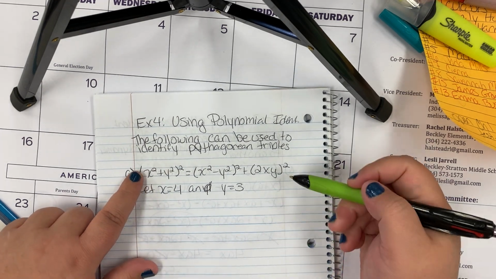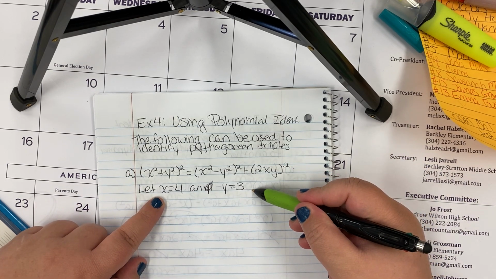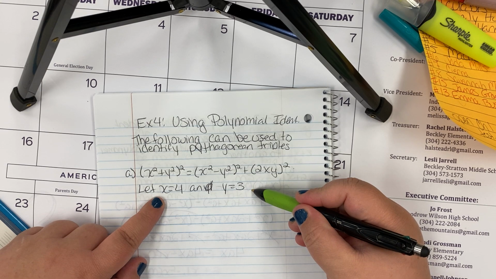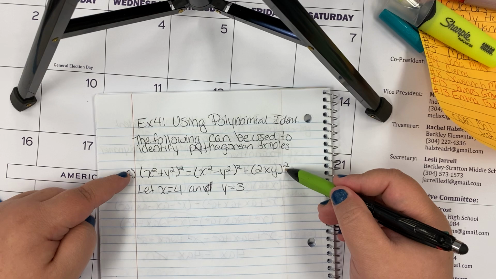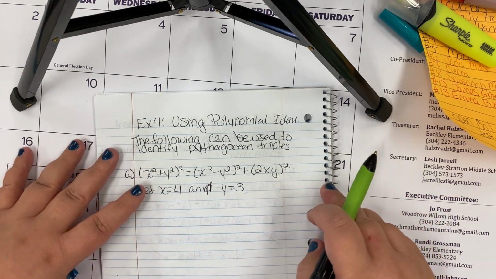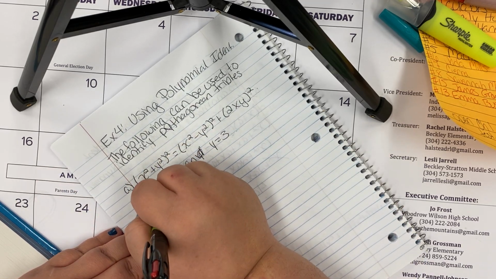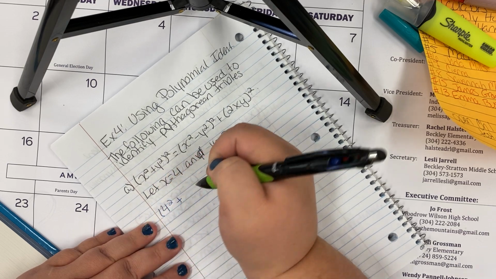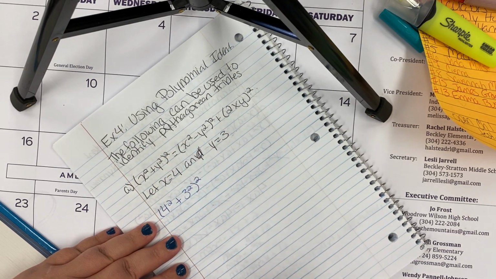It's telling you this is my identity. It's telling us what x and y are. That means all we have to do is plug these values in to this identity. Plug and chug. Those are my famous words. So we will have 4 squared plus 3 squared, and that's all squared.